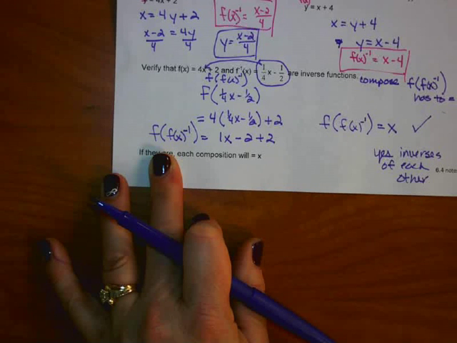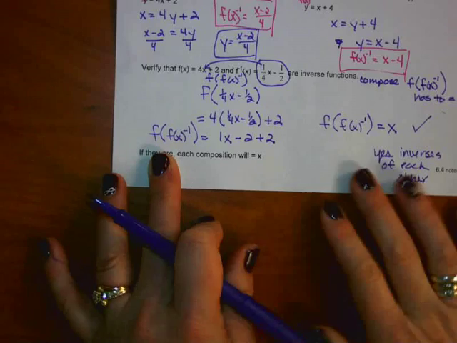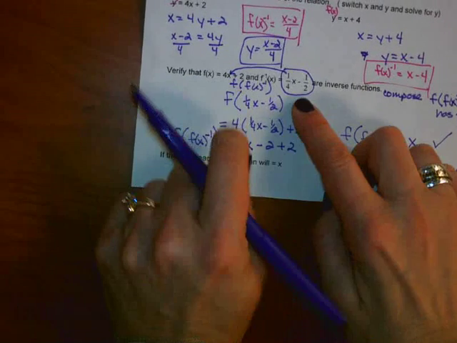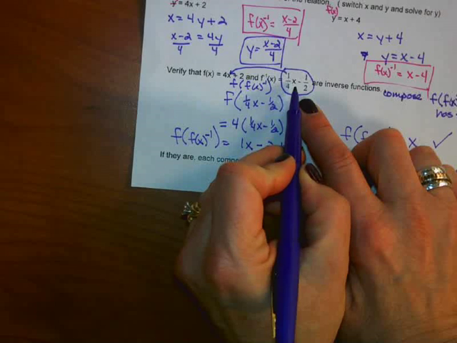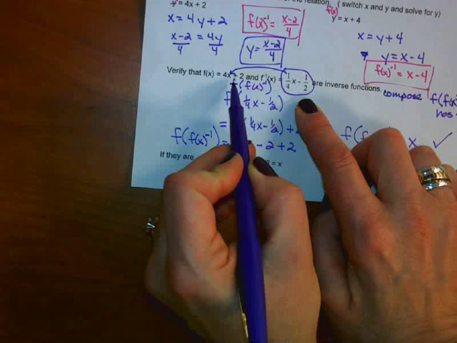But what is it in inverse of both those equations? Like this is an inverse of this. Like if I were to switch x and y in here and solve for y, I would get that.